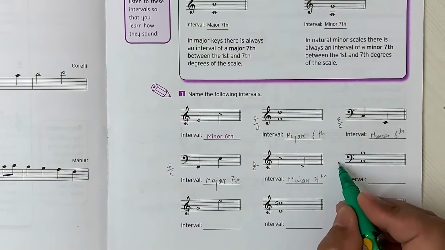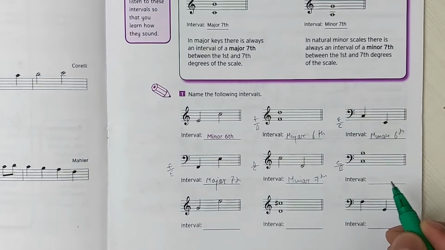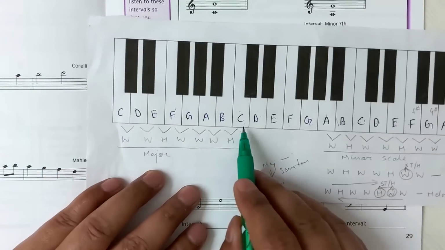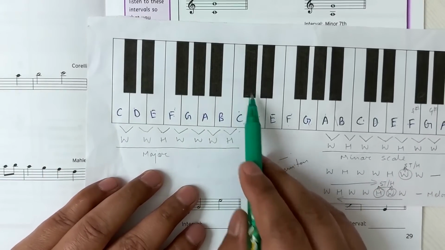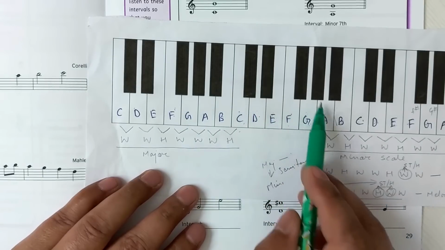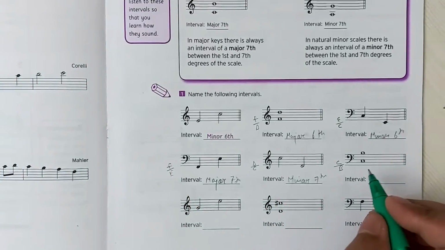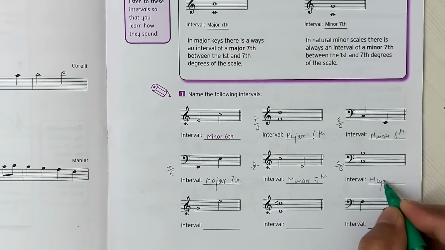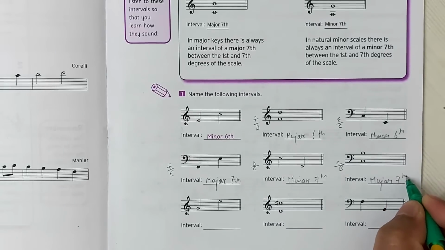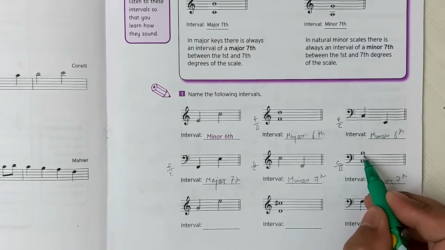Okay, next one is bass clef. This is second space, so this is C to B. Okay, now let's see from C to B. From C to B, so this is C, we go 1 2 3 4 5 6 7 8 9 10 11. So this is our major seventh. Okay, this is 1 2 3 4 5 6 7.